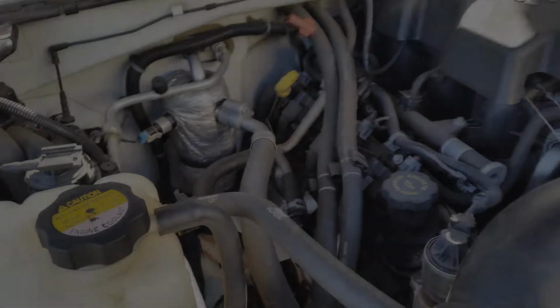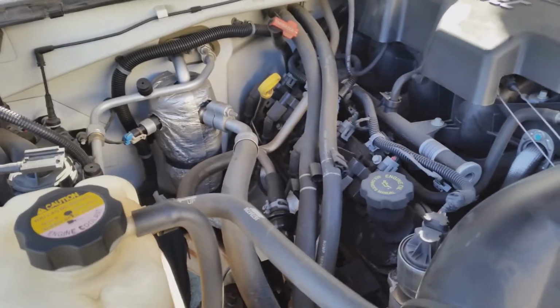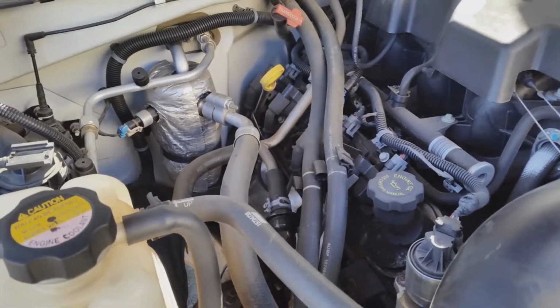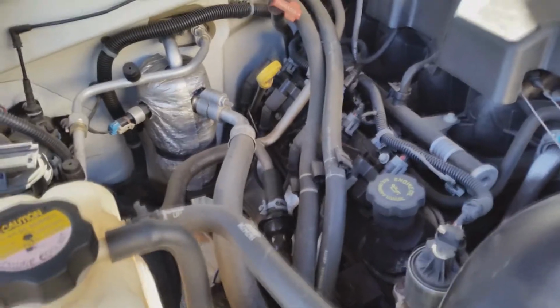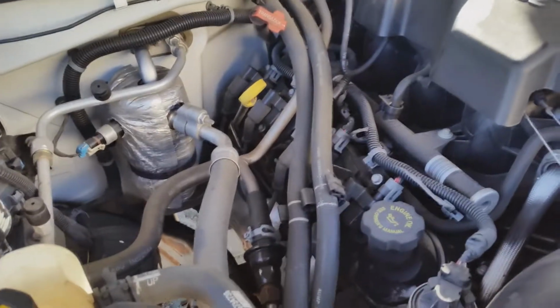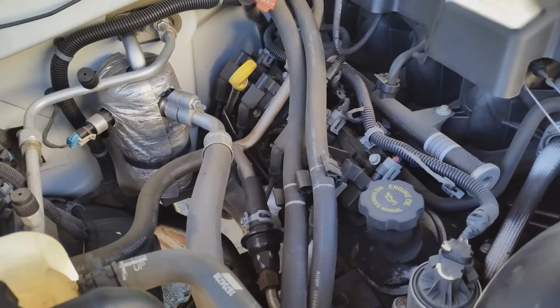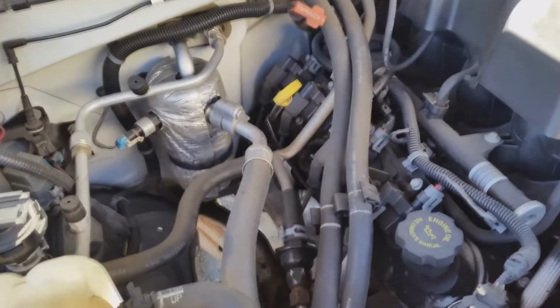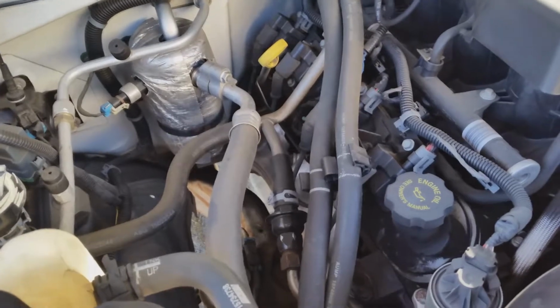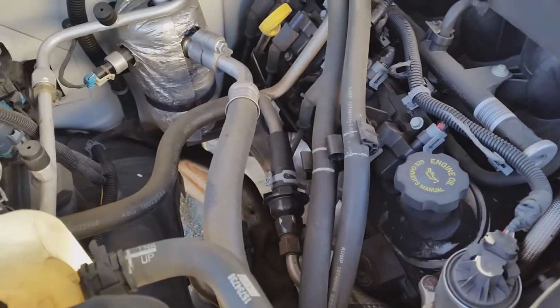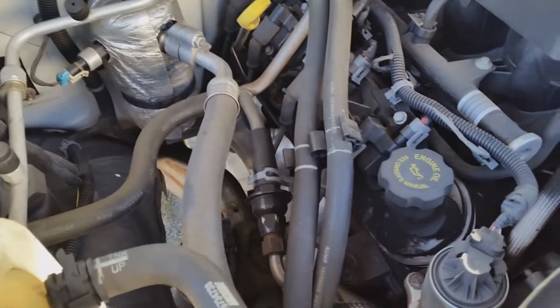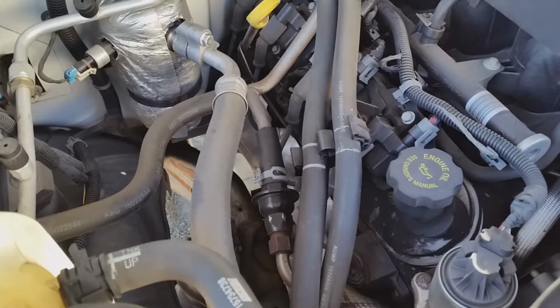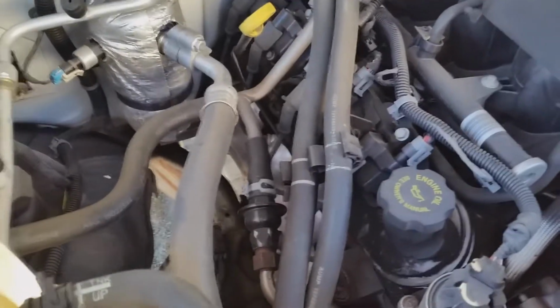Okay, sorry about the shakiness of this video, but I'm holding the camera by hand. I just wanted to make a video on the error code P0410. I had this error code and looked it up online on YouTube, and everything kept pointing me at the check valves in the secondary air pump line.